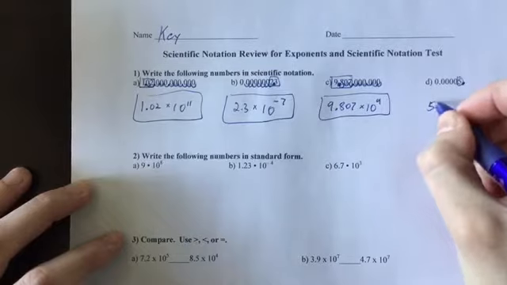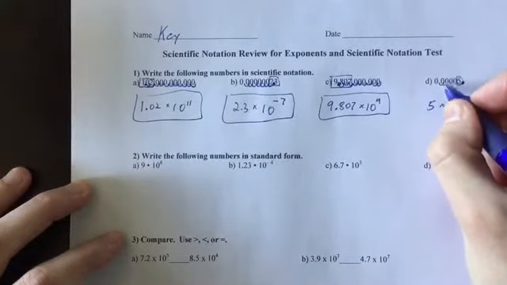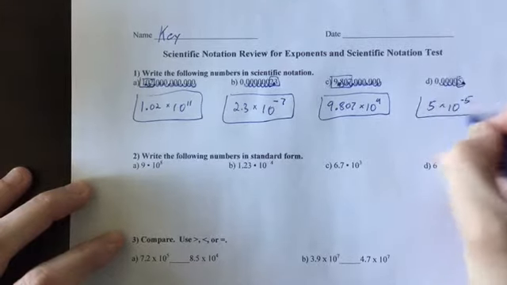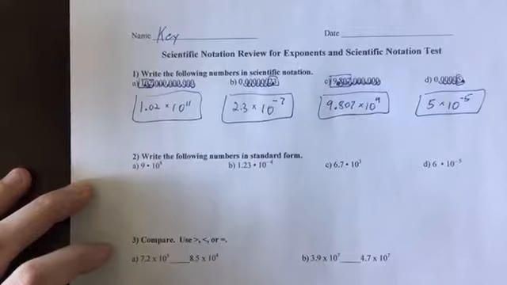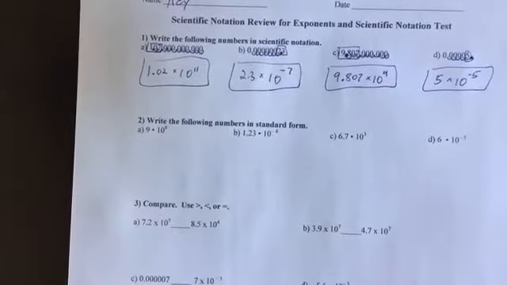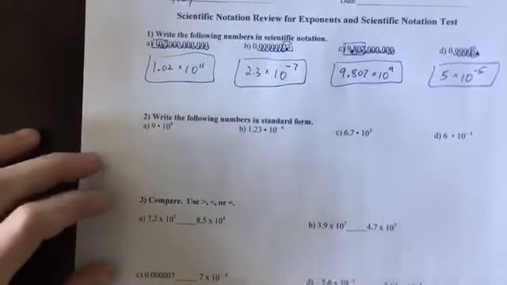5 times 10 to the negative, because it's a small number. 1, 2, 3, 4, 5. 5 times 10 to the negative 5th. Now on number 2, we're going the other way. We are going to write our answers in scientific notation into standard form.